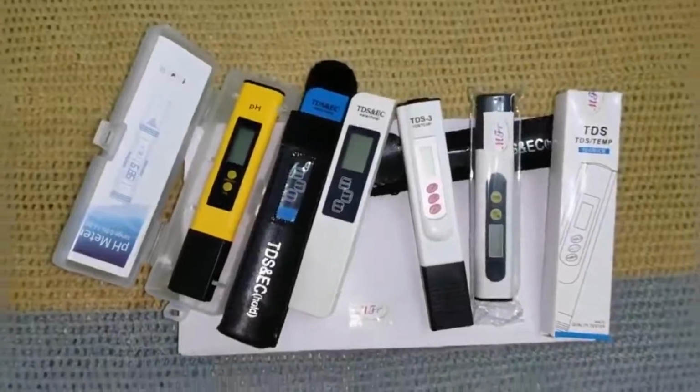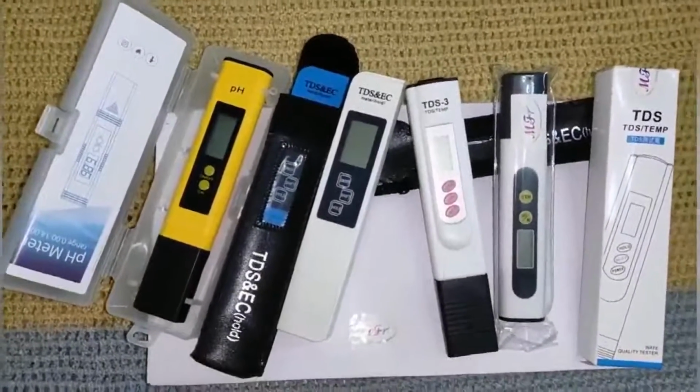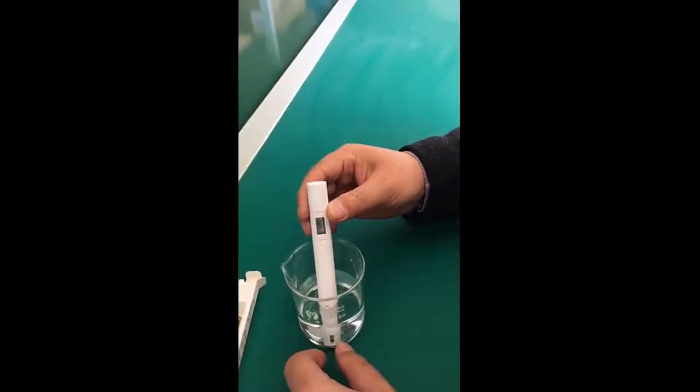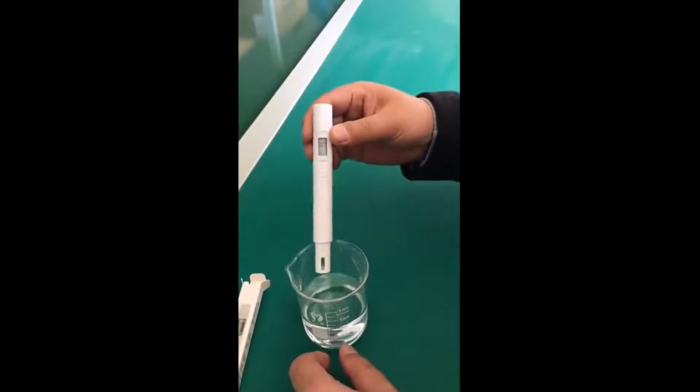Step 2. Measure the TDS level. To do that, follow the given instructions. Remove the protective cap. Turn the TDS meter on. You will find the on/off switch on the panel.